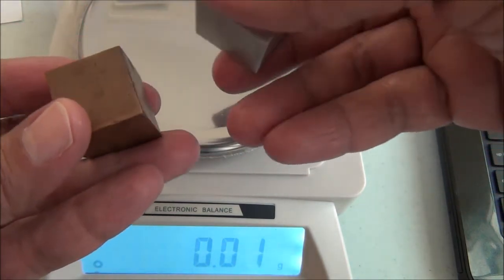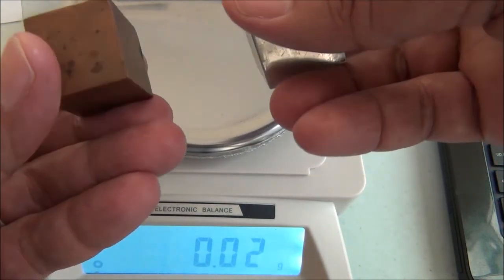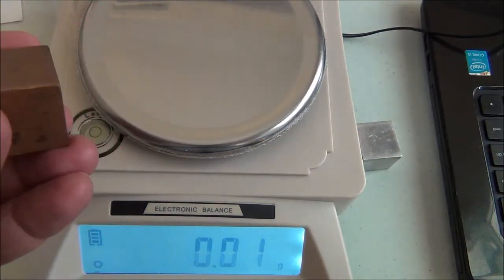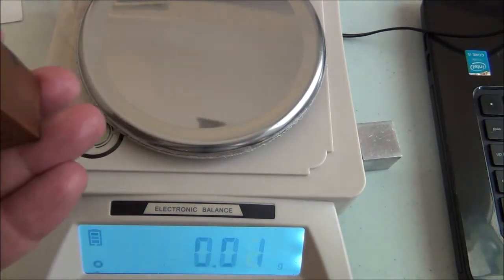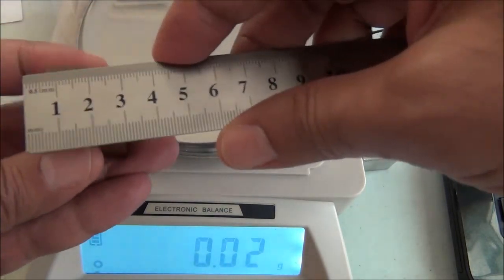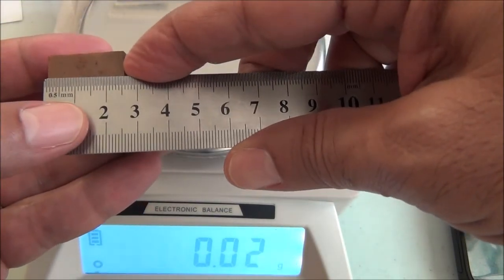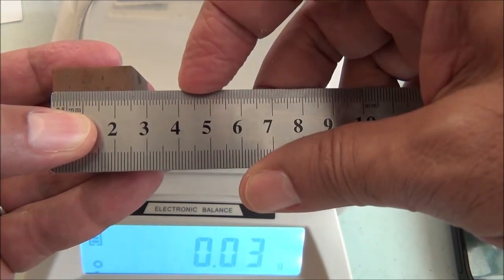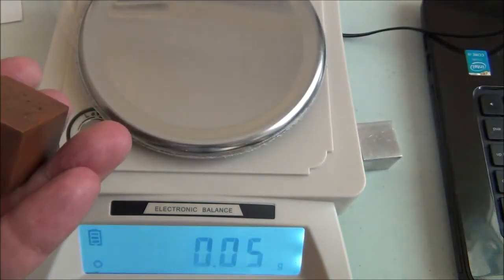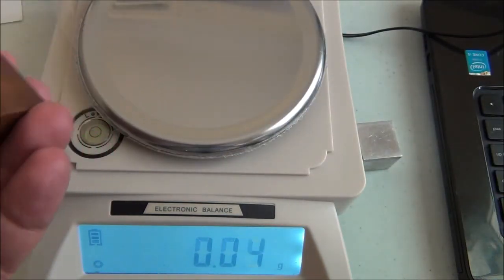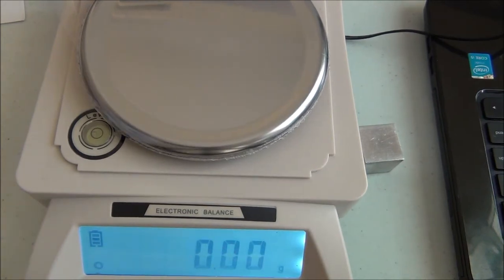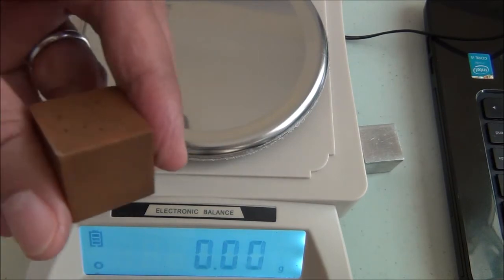Now we calculate the volume. How to calculate the volume of a regular object? By finding the measure of the side length. So by using the ruler, we measure the side length here. The side length of this cube is 2.5 centimeter. So the volume of this cube is 2.5 cubed, 15.625 centimeter cubed. So this is the volume of this object.